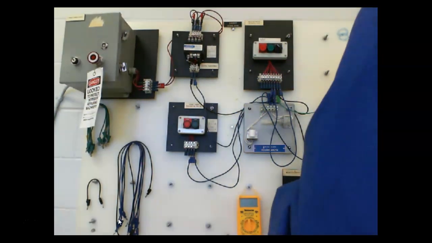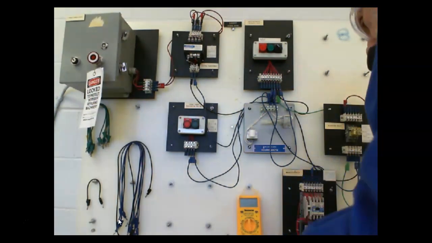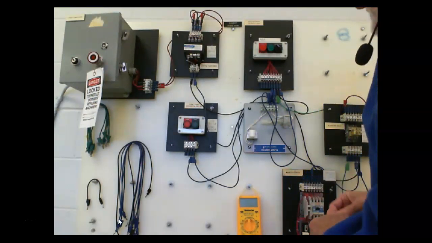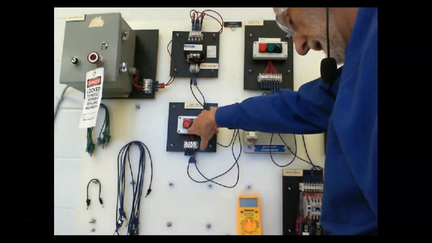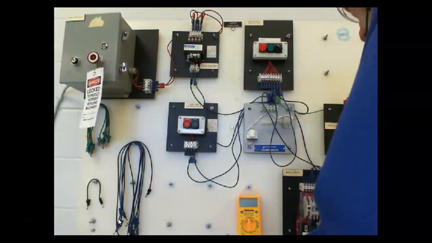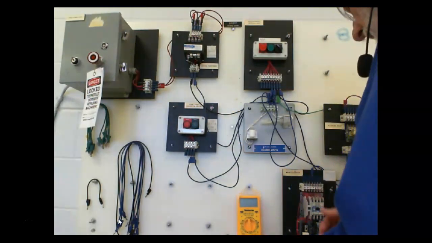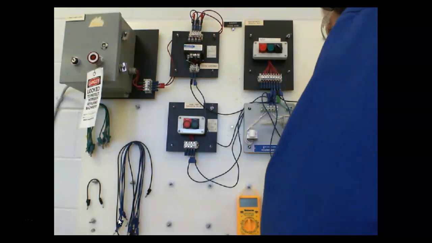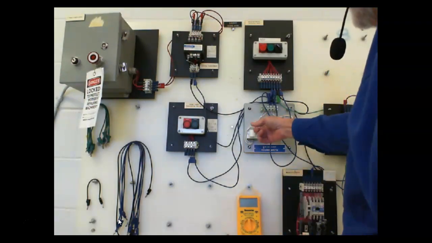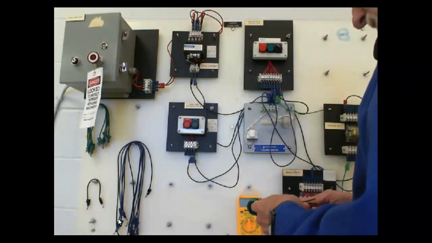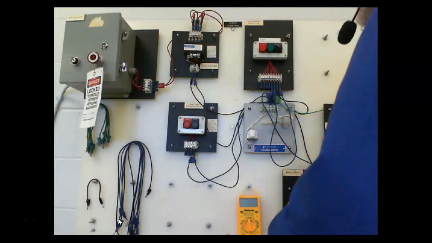We know we don't have a short circuit. So manually, I should be able to push my start button, and the motor starter should come in and out. Then on auto, we should be able to control it with our limits, with our float switch.